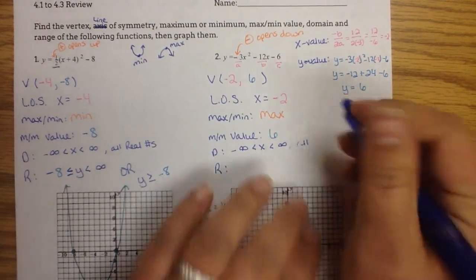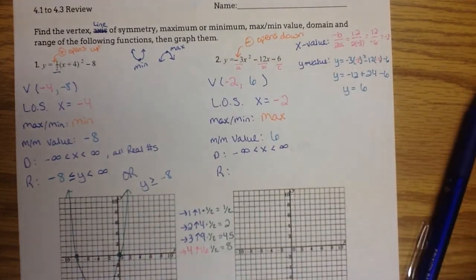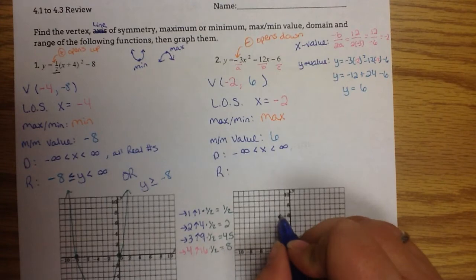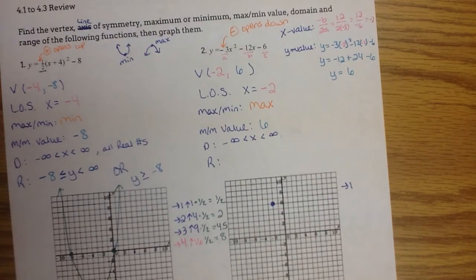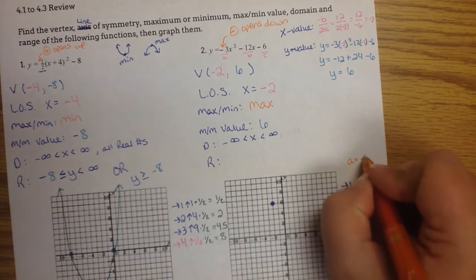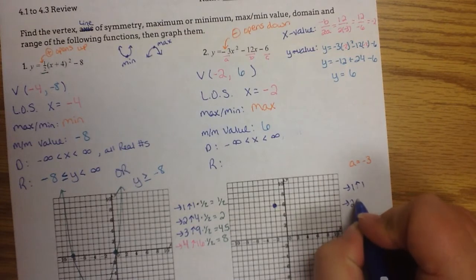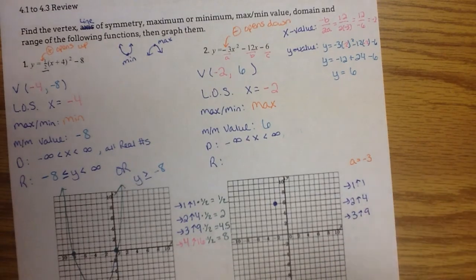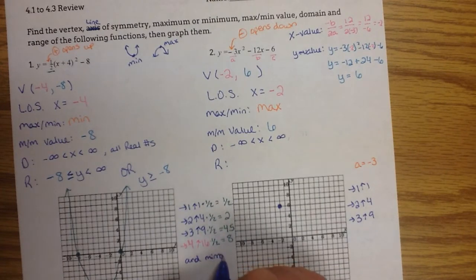And then my range, again, I find it easier to do range once I graph it. So I'm going to graph it first. So my vertex for this one is at -2, 6. My pattern for growing is over 1, and normally it's up 1, but because my a is -3, I am going to multiply all of my ups by -3.